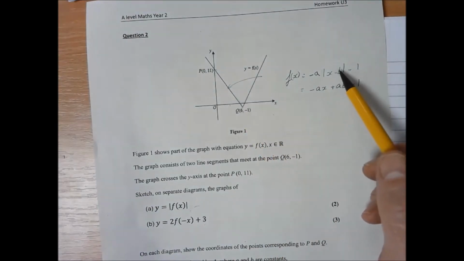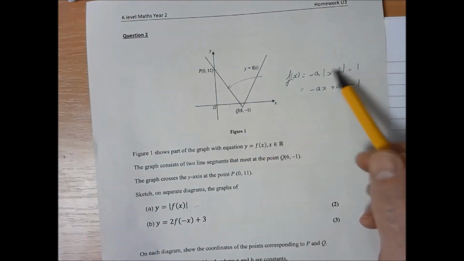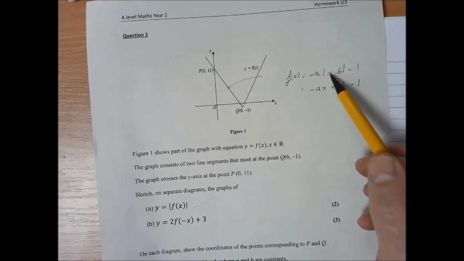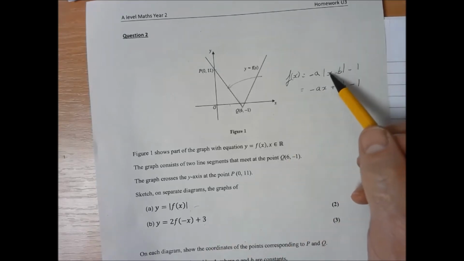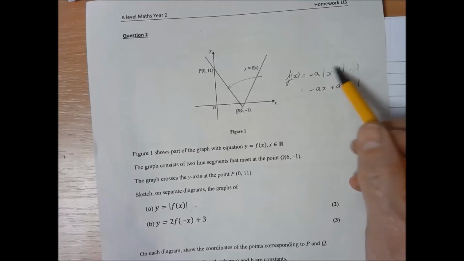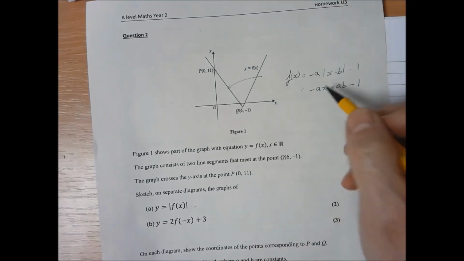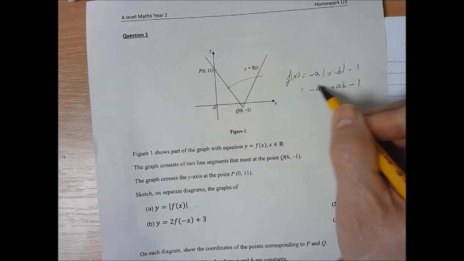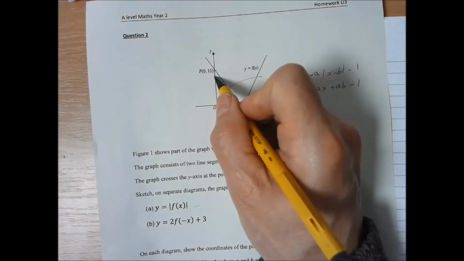So this is now the equation for this first part of the line. As I said before, the effect of the modulus algebraically, if this part is negative, is to multiply it by minus 1. So for example, if x is less than b and this is negative, then we multiply by minus 1 to make it positive. Okay, so let's get a first, and we can now get the gradient here.